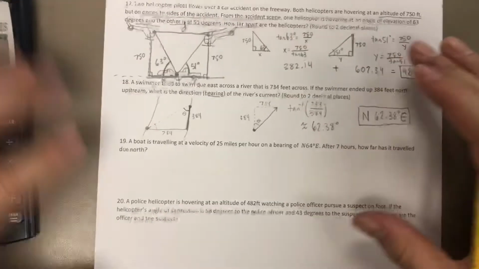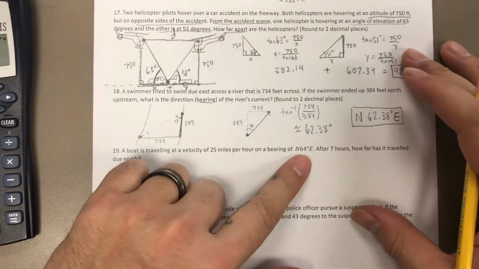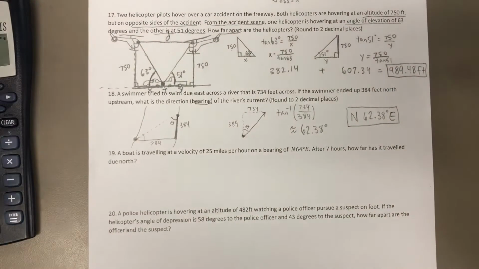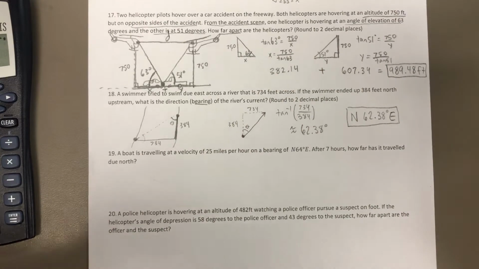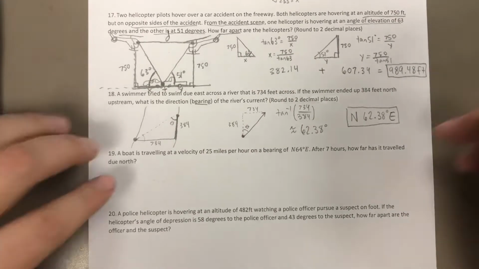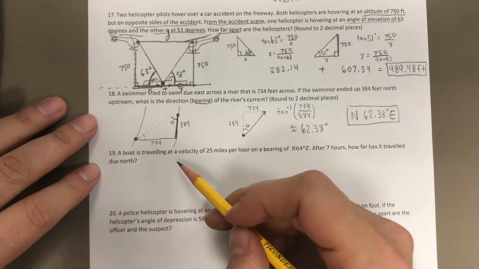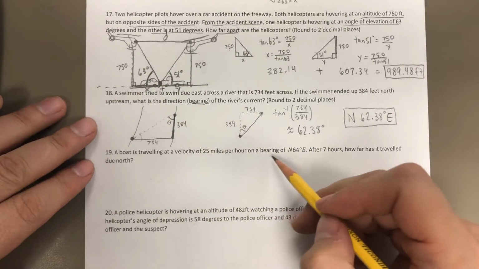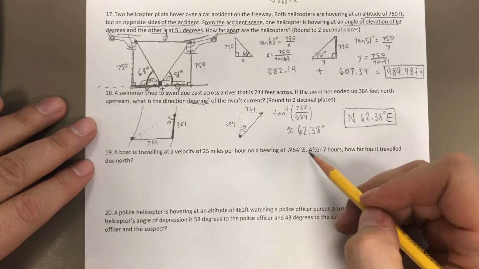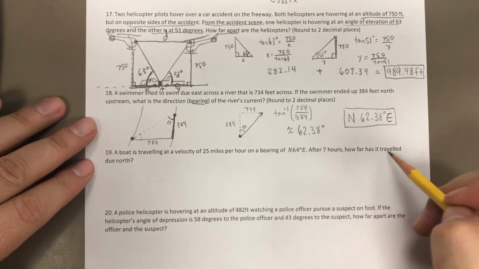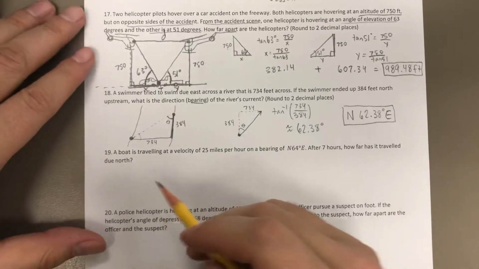All right, now this problem asks us to interpret the bearings to put together a diagram that we can solve. So it says that a boat is traveling at a velocity of 25 miles per hour on a bearing of north 64 degrees east. After 7 hours, how far has it traveled due north?